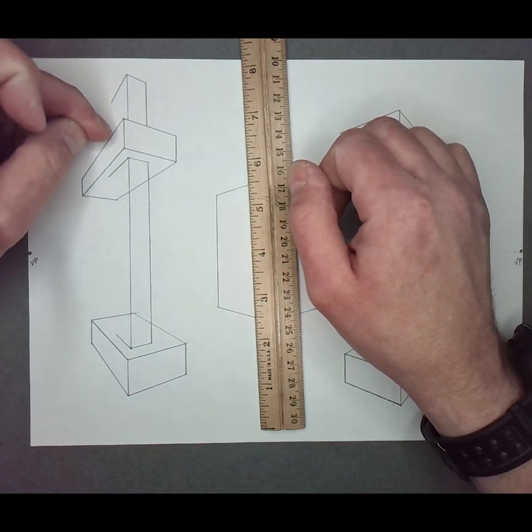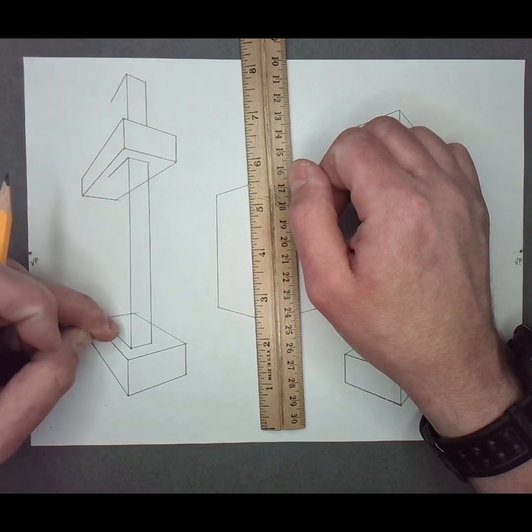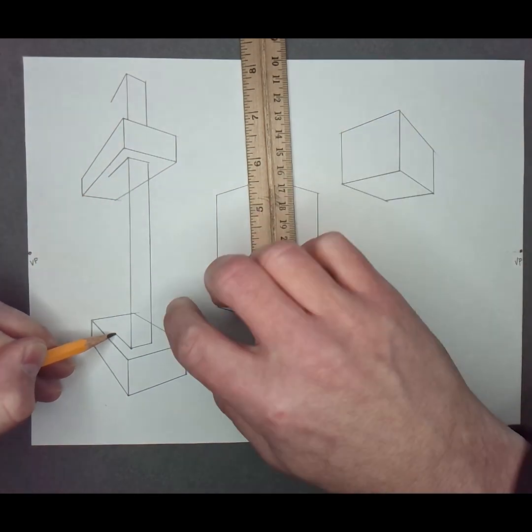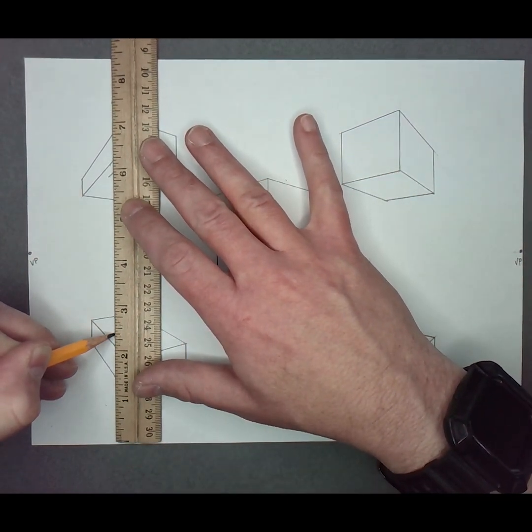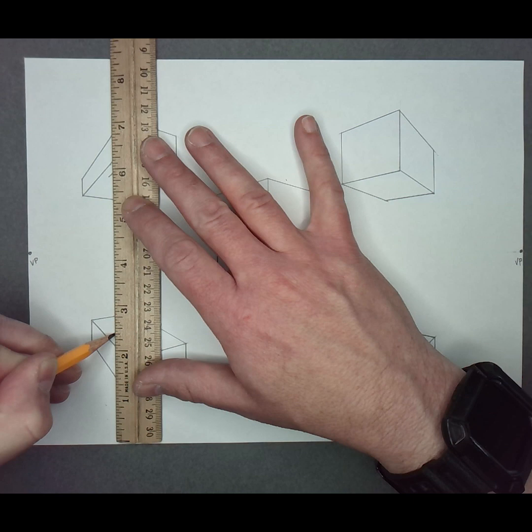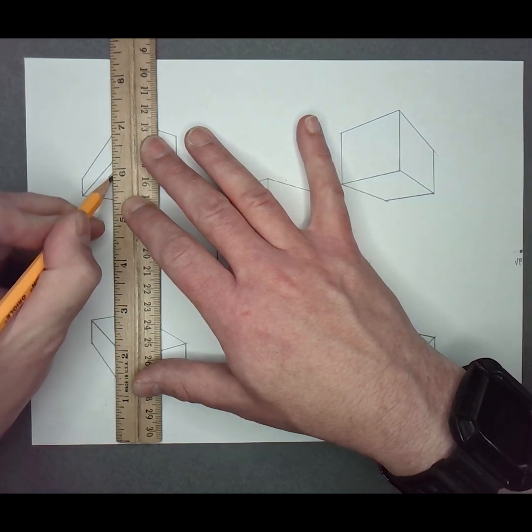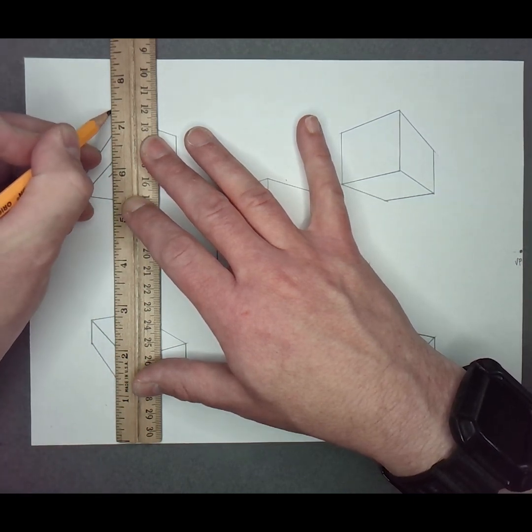I'll do the same thing here. I'm going to have the line go like this. So, putting my pencil tip against down here, sliding my ruler up to it, adjusting my ruler so it's straight up and down, and then drawing the line there and there.